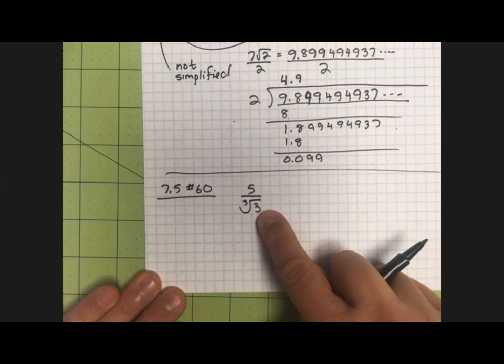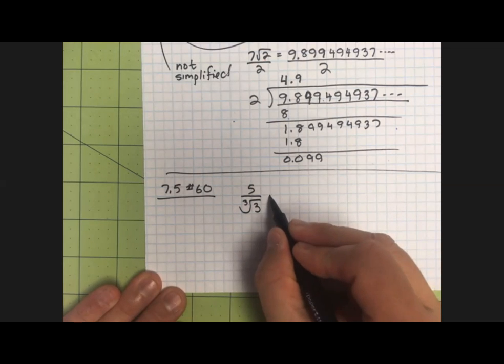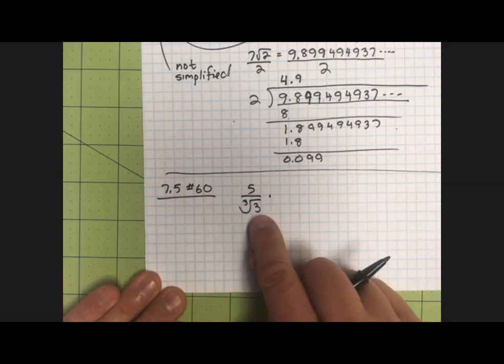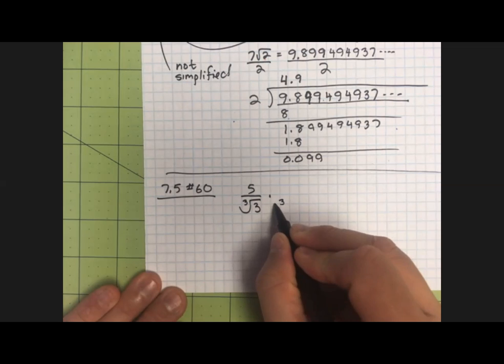Now there's a radical in the denominator, and 3 is not a perfect cube, so I cannot extract anything there. But I can fill up the radical. How do I fill up the radical? I've only got one 3 in there. How many 3's do I need to put in there so that they escape? I need to put 2 more 3's in there so that they escape.